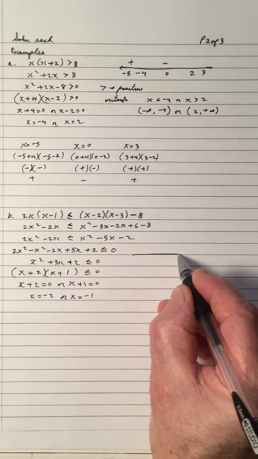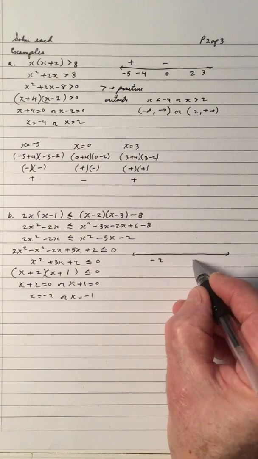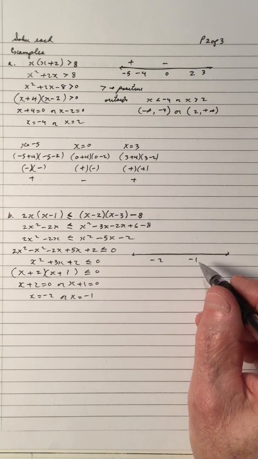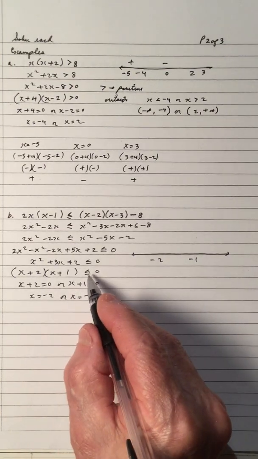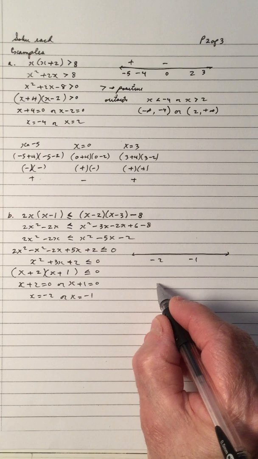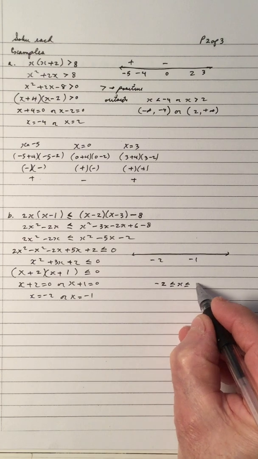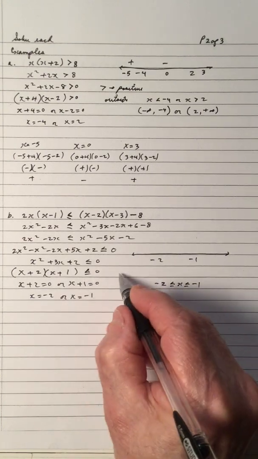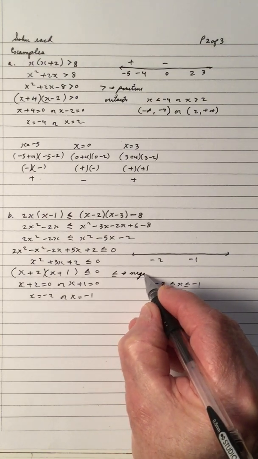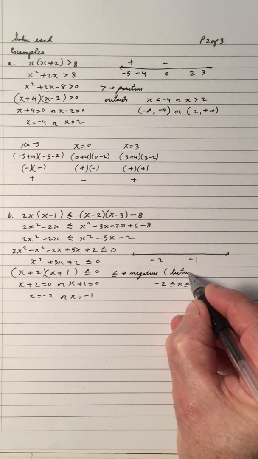And we'll draw a number line. And we have negative 2, and we have negative 1. So let's pick again, we have less than or equal to. So less than is in between. So I will pick negative 2 less than or equal to x less than or equal to negative 1. Again, I have a less than or equal to. Less than or equal to is a negative. And when I have the negative, I pick between the two numbers. That's the way.